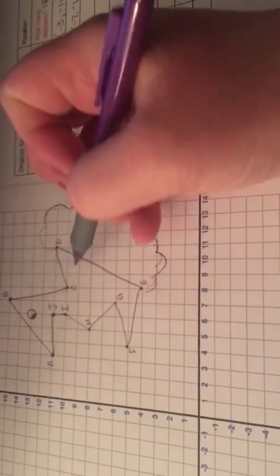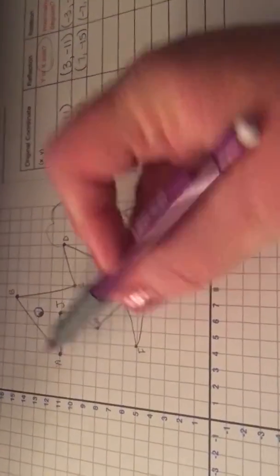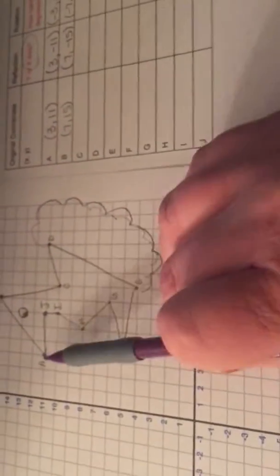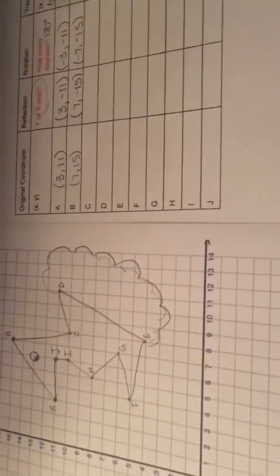So I made my design. Now you have to go through and label what those points are. So A, if I went over 3 and up 11, that'd be 3, 11. That's the original coordinate. You need to have this recorded on, and this is a Google Doc, so you can just type it in. I chose to print it out so that you guys could see this easier.